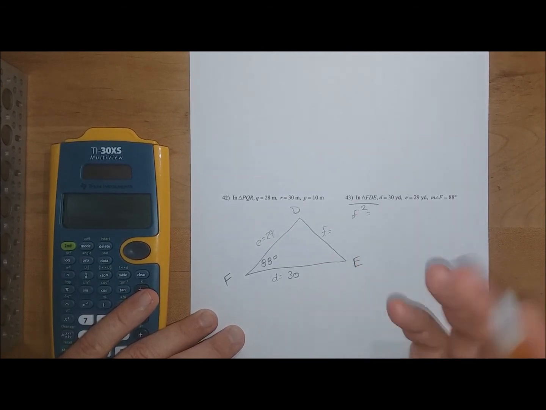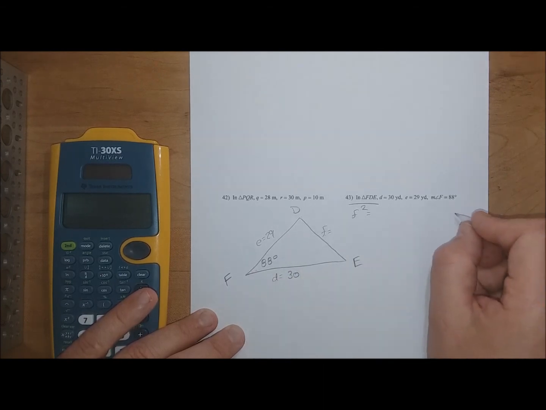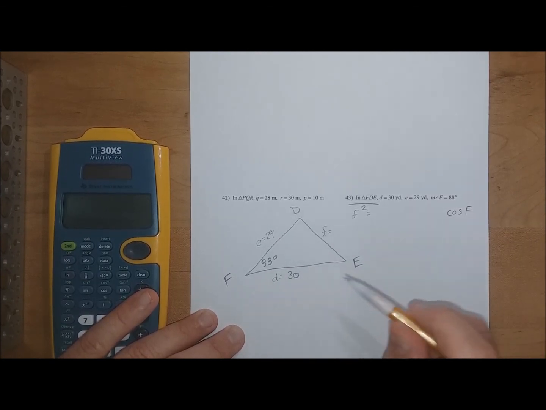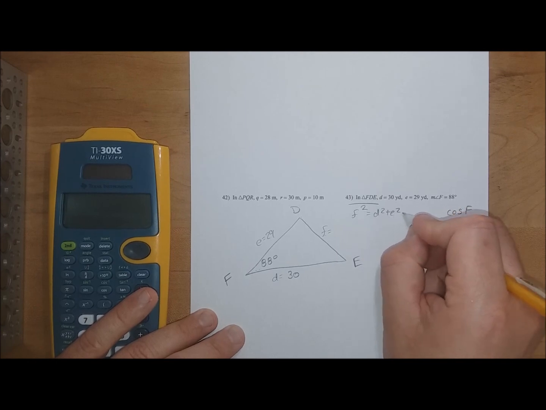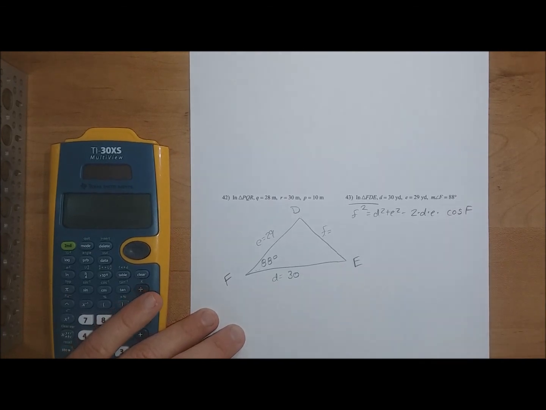I'm going to put F on the left because I know there's only one place in the law of cosines for an angle, and it has to be the angle I'm using, so it's got to go all the way over here, the cosine of angle F, right? And in between, we're going to put the other two sides. F squared equals D squared plus E squared minus 2 times D times E times the cosine of angle F.